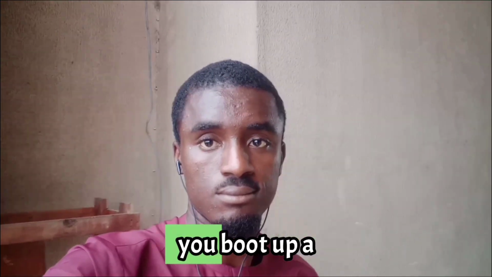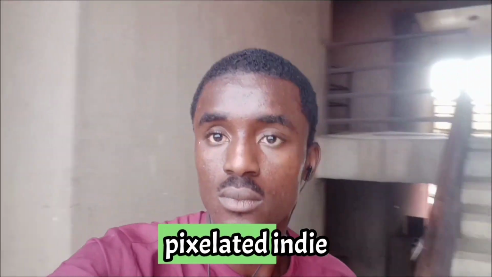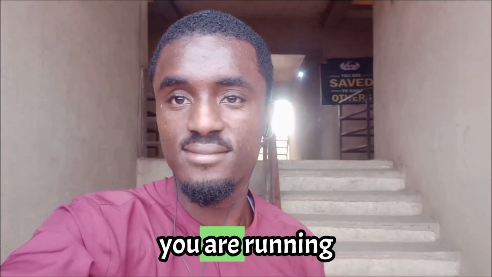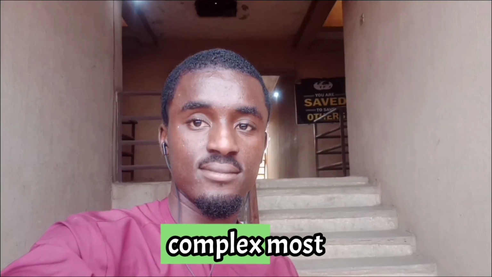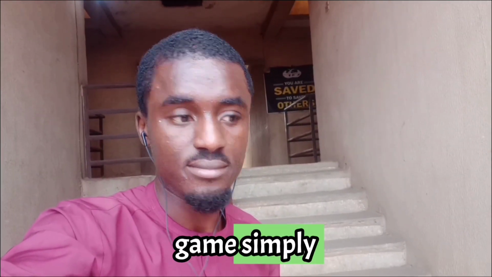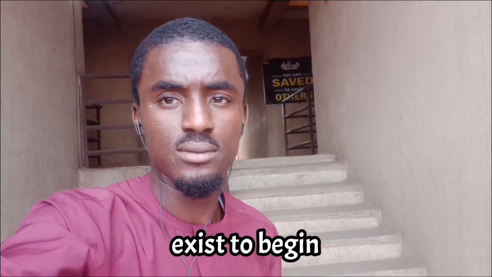Now, every time you boot up a game, whether it's a pixelated indie on your phone or a photorealistic open world on your console, you are running on a piece of software so complex most people never think twice about it. It's called a game engine. And guess what? Without a game engine, your favorite games simply wouldn't even exist to begin with.